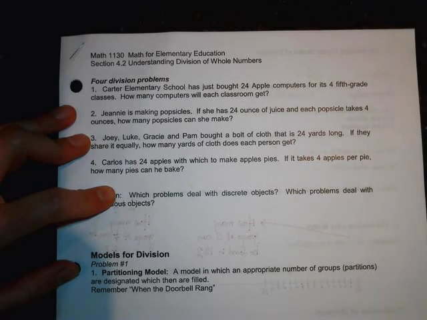Everyone, pull out your section 4.2 on division. If you don't have these, let me know. I'm pretty sure I emailed them to the people that weren't in class, but if you don't have this, let me know and I'll shoot you an email with it. But what I want to note first is our next exam.